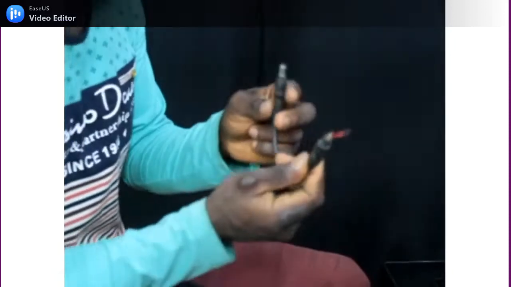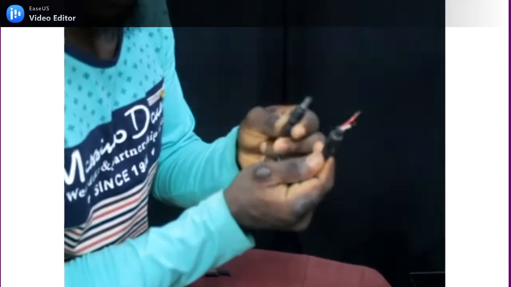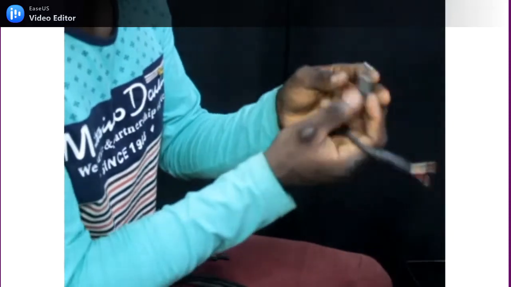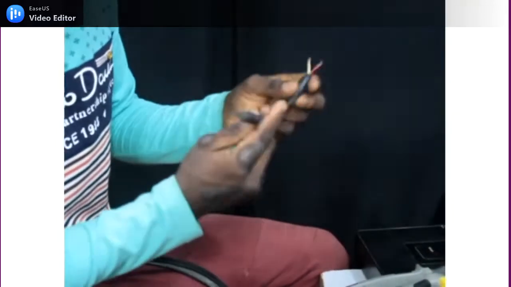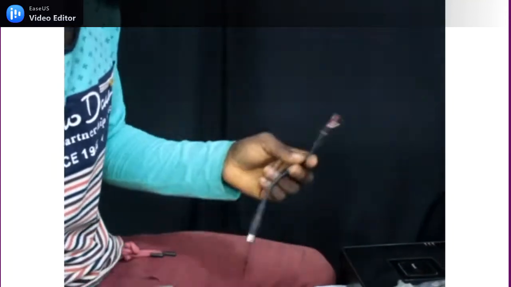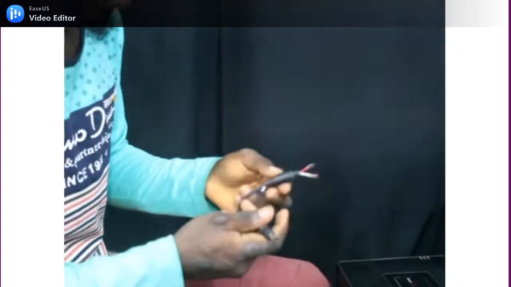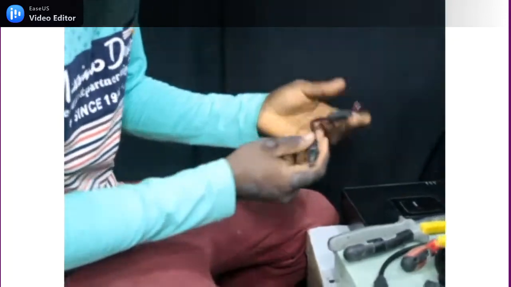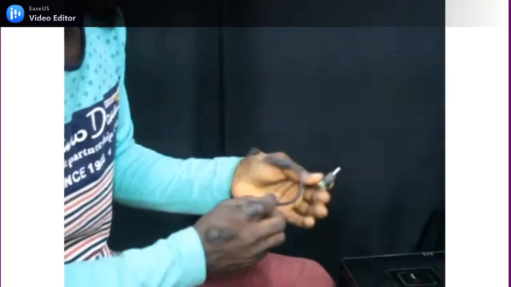This is our power connector. Use a DC power connector like this, or you can use a DC power connector like this. Any one that's available at your disposal, you can easily use either of the two. It will perform the same function. So in my own case, I'll be using this as an example.